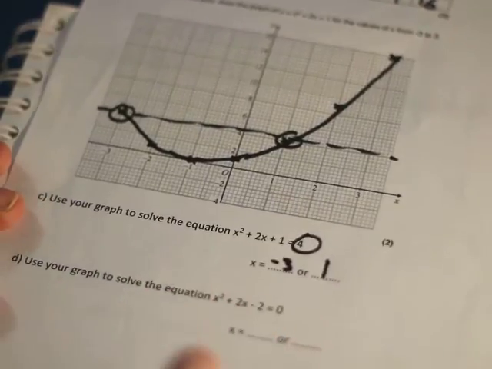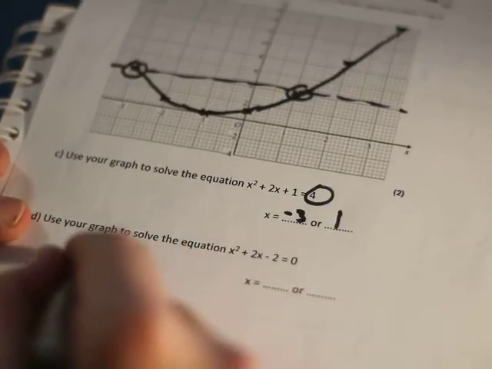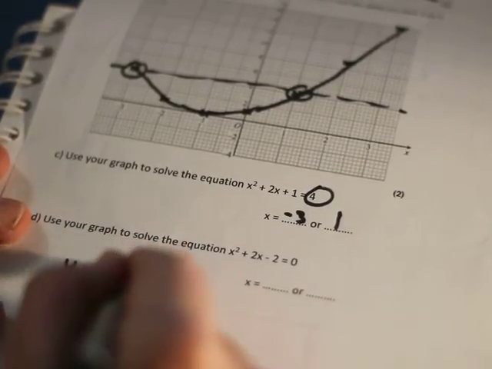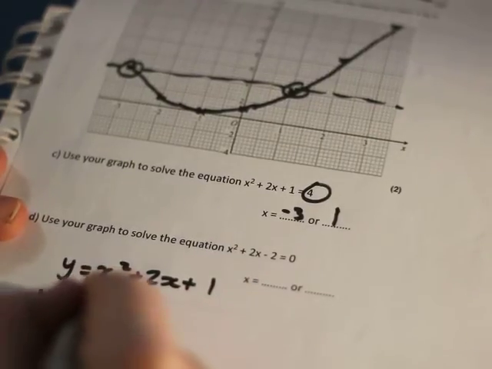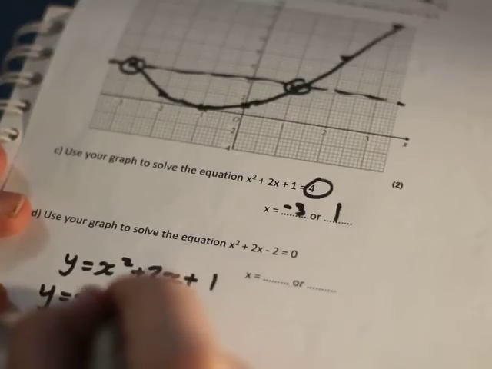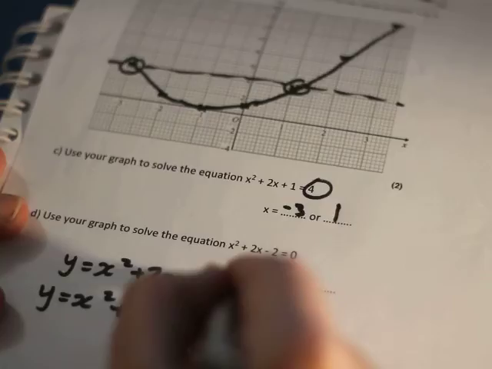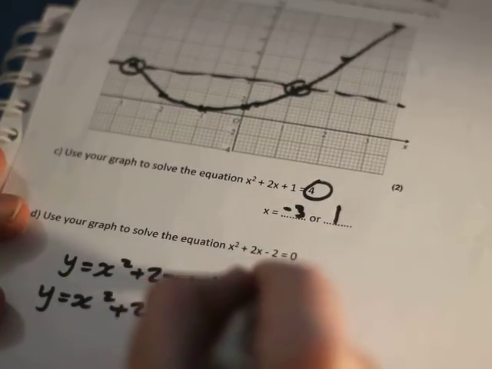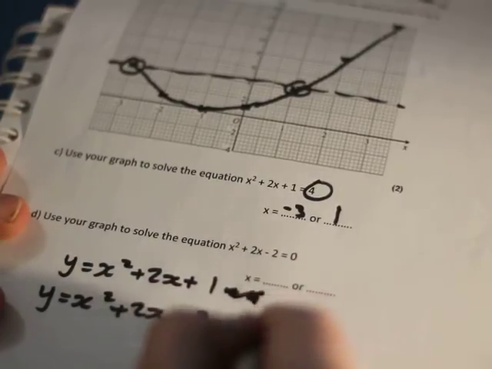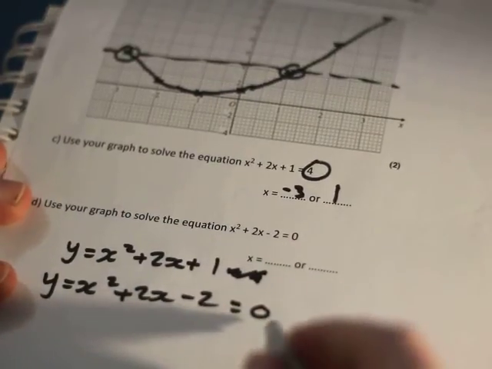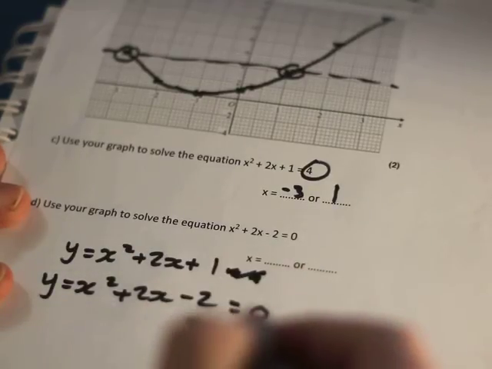Use your graph to solve that equation, so we've got to do some rearranging here. So we've got the graph of y equals x squared plus 2x plus 1, and we want to transform it into the graph of y equals x squared plus 2x take away 2. So if we had that equals 0, which we're given, we want to do something to this to turn it into that.